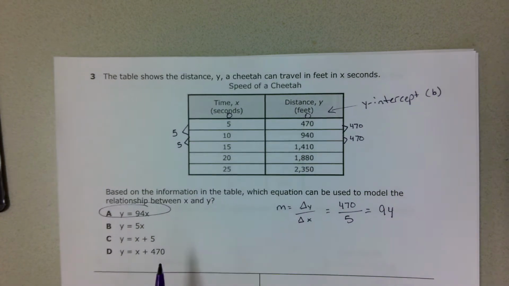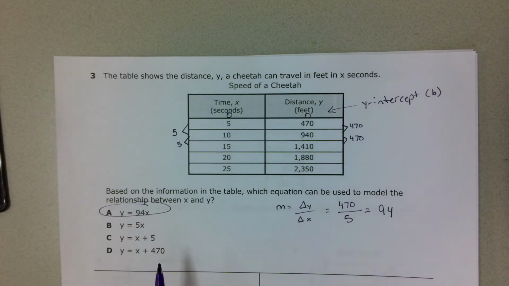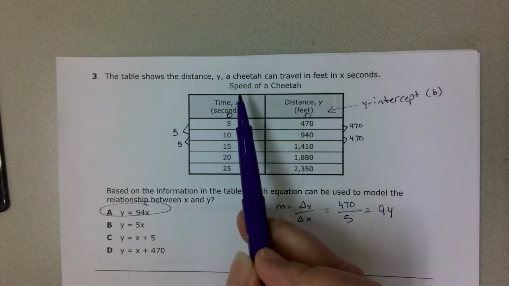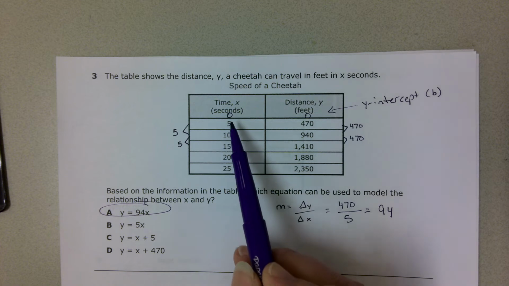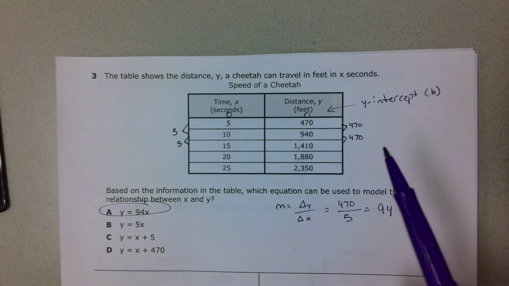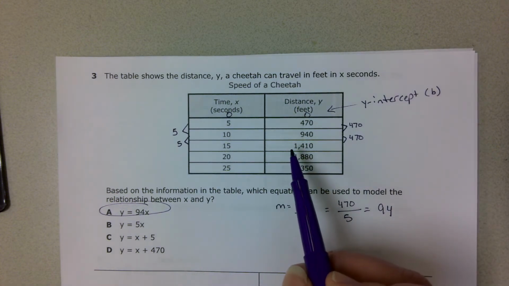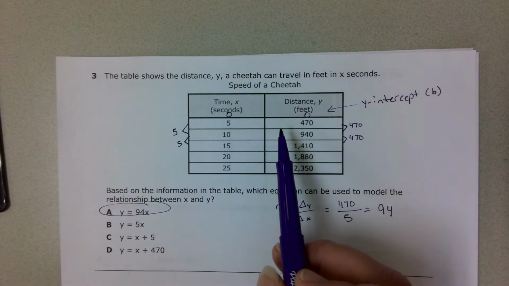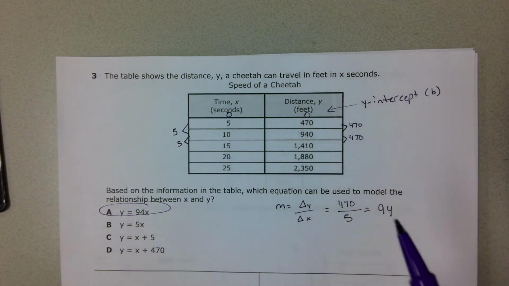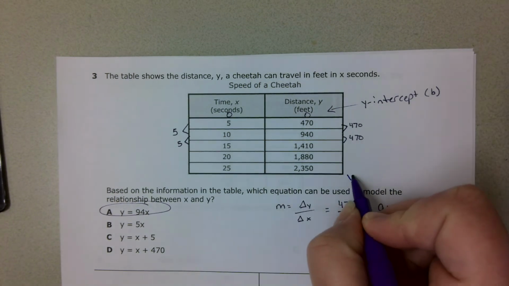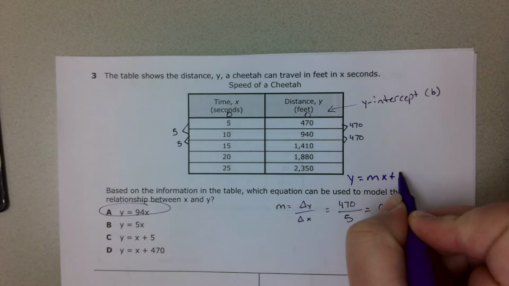Number 3, the table shows the distance y a cheetah can travel in feet in x seconds. So we have our speed of a cheetah. Here's our seconds, here's our distance, and then to build an equation, we need to know, so we're looking at y equals mx plus b.